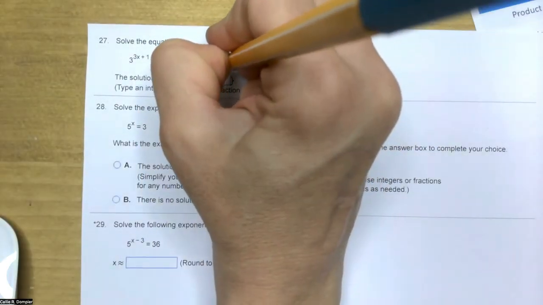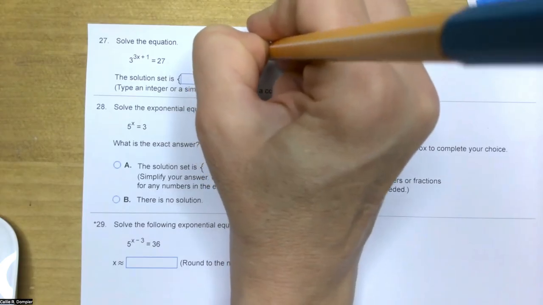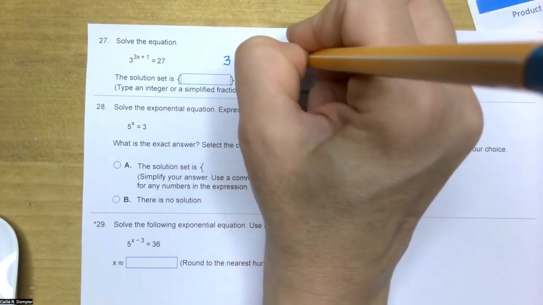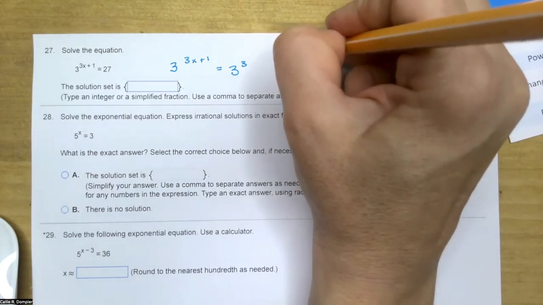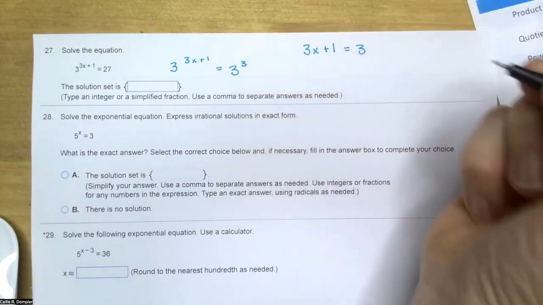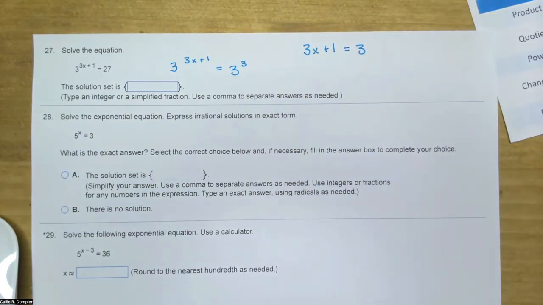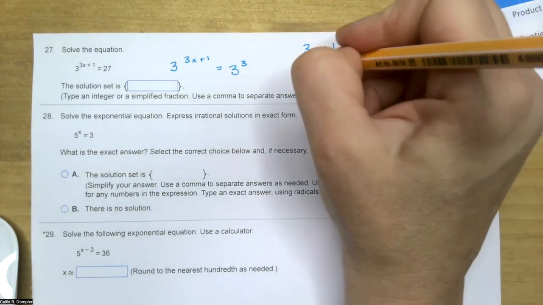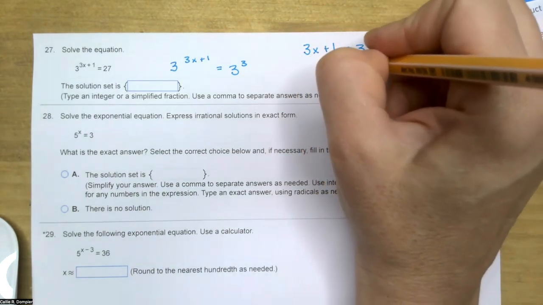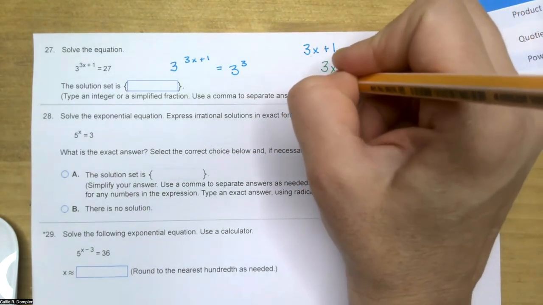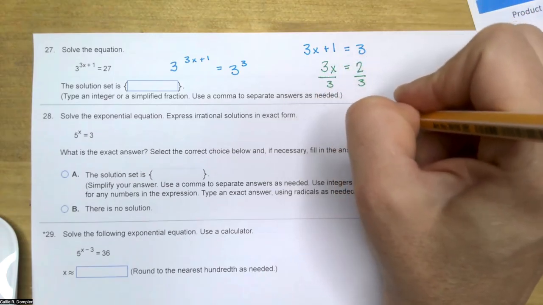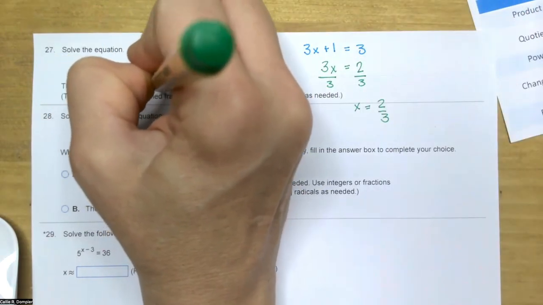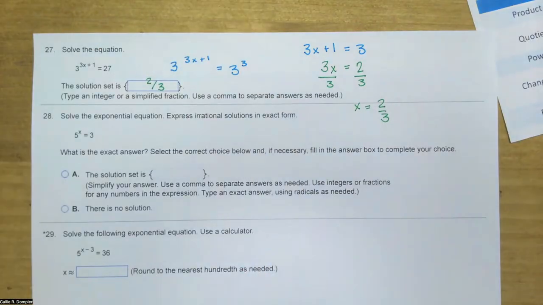So then I have 3 to the power of 3x plus 1 equals 3 to the power of 3. That means 3x plus 1 is equal to 3, and then I'm just going to solve for x. Subtract 1 from both sides, I get 3x equals 2, divide by 3, and I get x equals 2/3. So the solution set is 2/3 for this one.